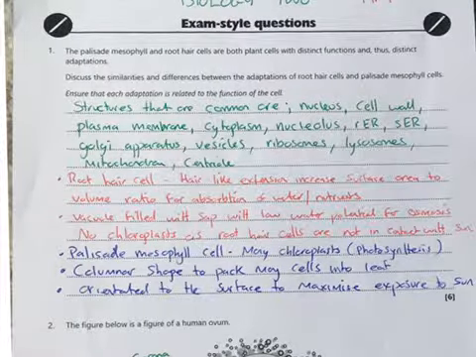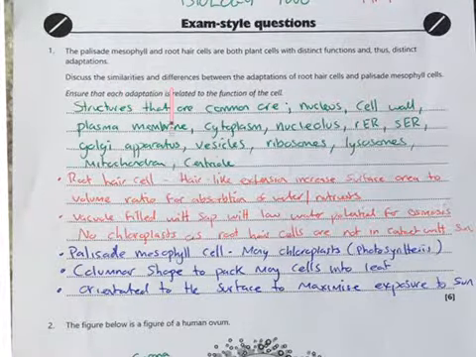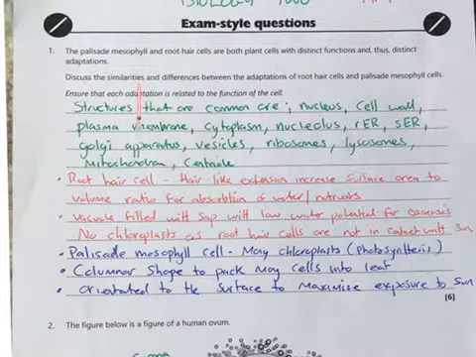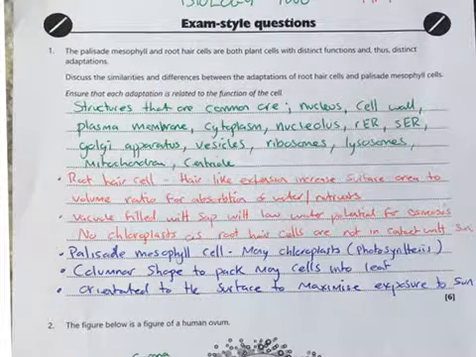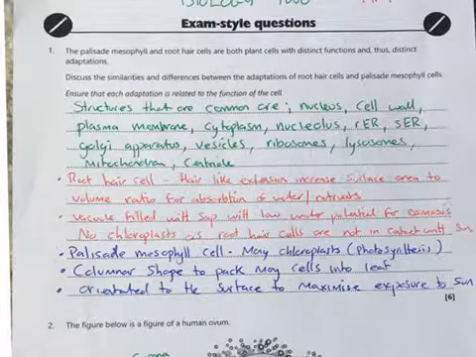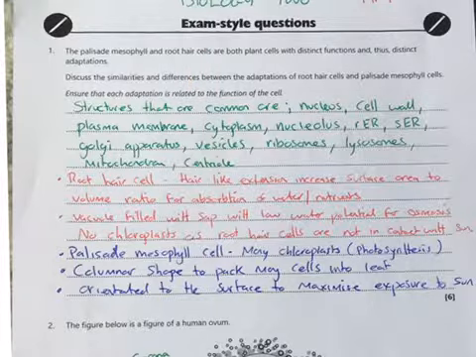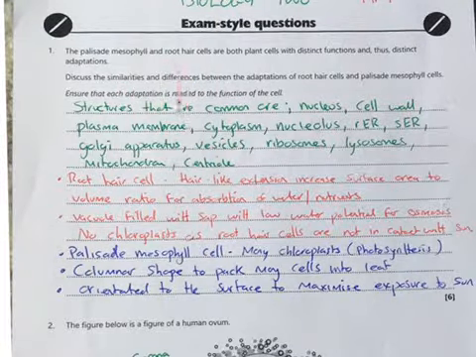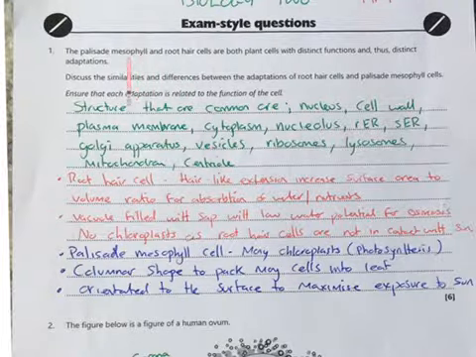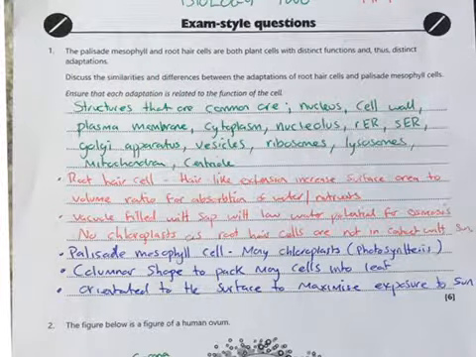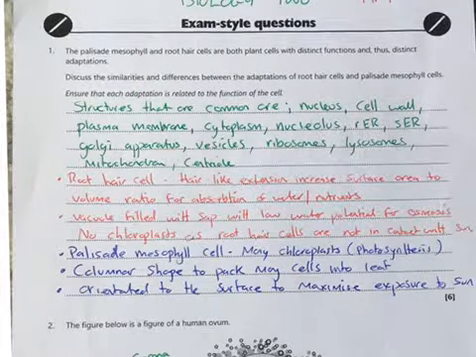So what I've written here is mainly from the mark scheme, but straight from the bat, similarities and differences. It might be worth doing 2 columns of what's similar and what's different between them. The main differences are going to be the root hair cell is below the ground, so it's not going to contain any chlorophyll. And the palisade mesophyll cell is going to have a lot of chloroplast because it's in the leaf. So that's the main big differences there.